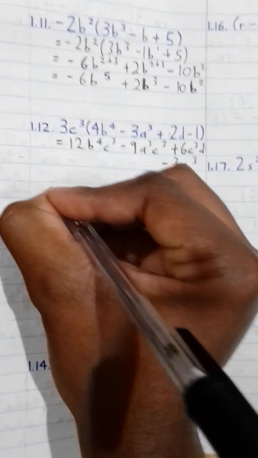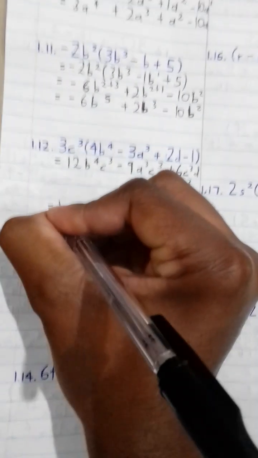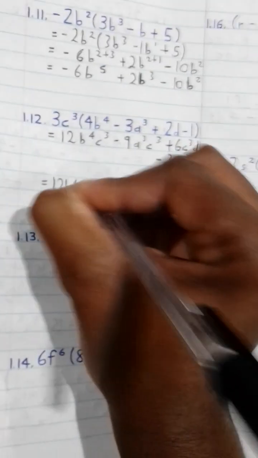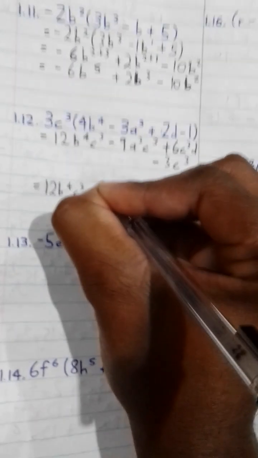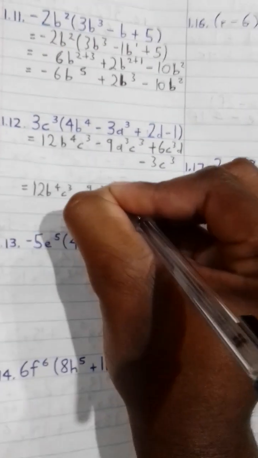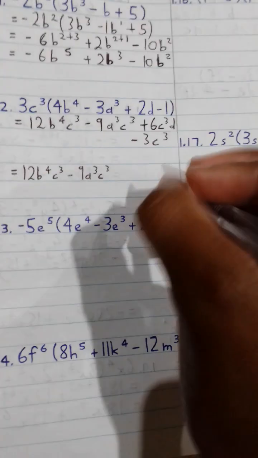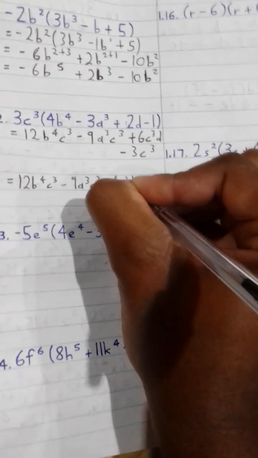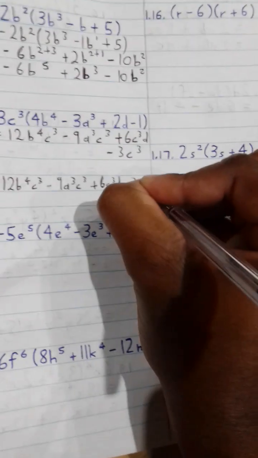So the final answer, to make it clear, is 12b to the power of 4, c to the power of 3, minus 9, a to the power of 3, c to the power of 3, plus 6, c to the power of 3, d, minus 3c to the power of 3.